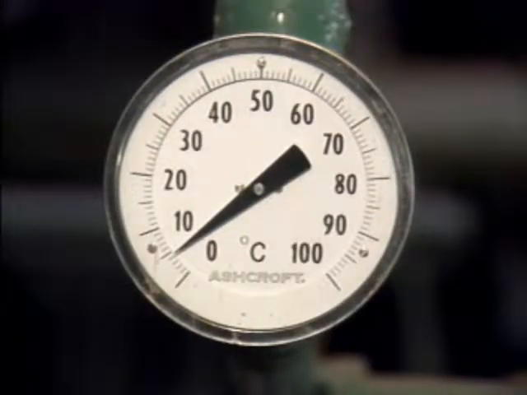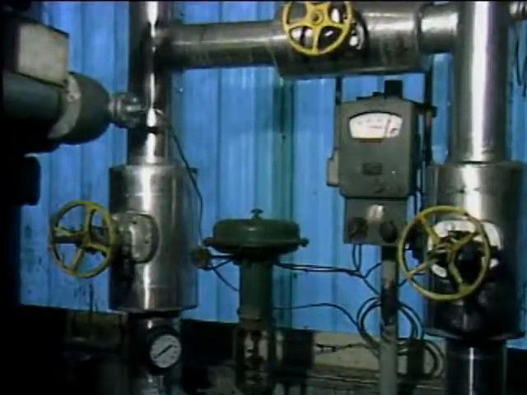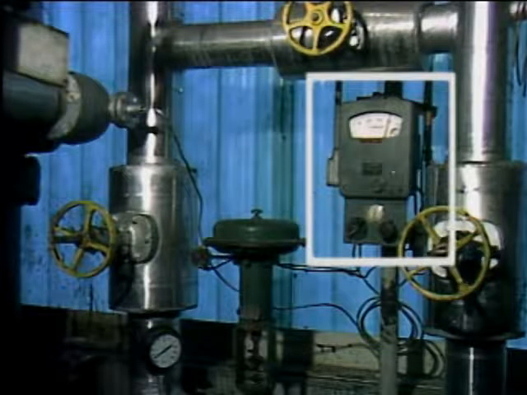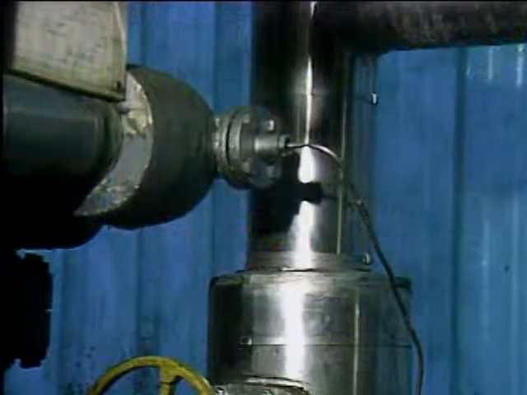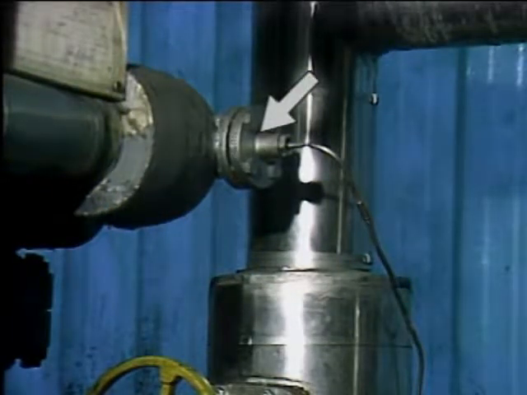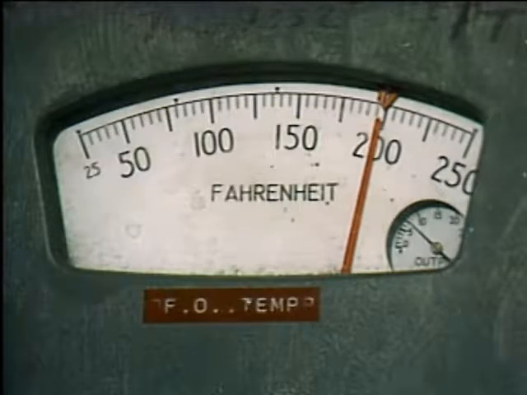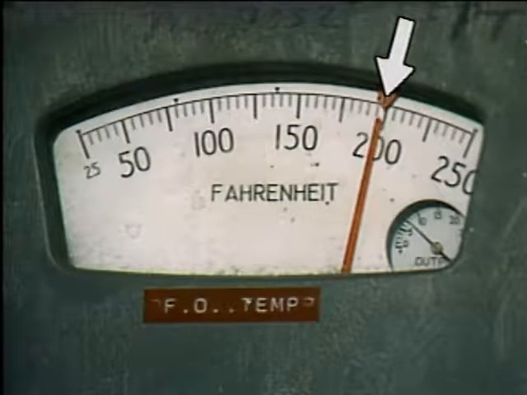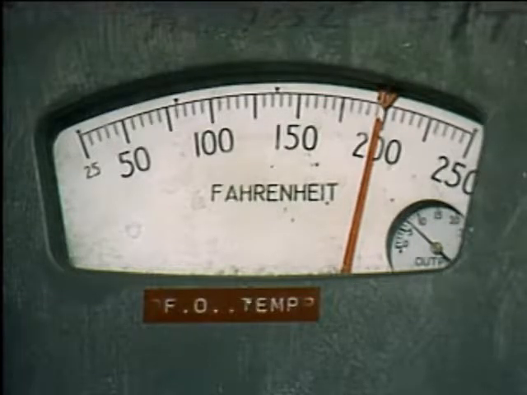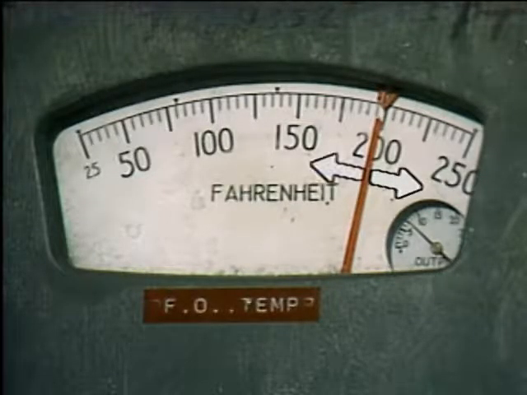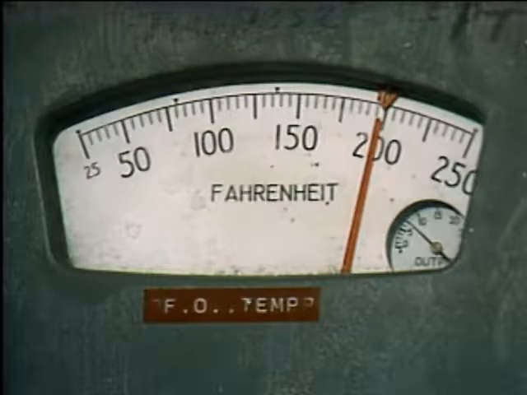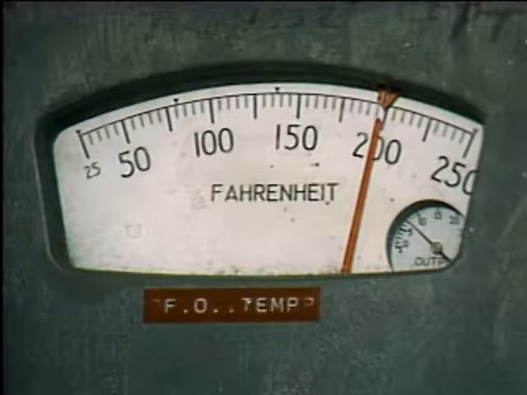For example, this temperature gauge measures the temperature of a liquid and indicates the temperature by means of a pointer and a scale. This temperature controller is an instrument that controls. It receives a signal from a sensor that measures the temperature of a liquid at a specific point in the process. The controller then compares that temperature to a predetermined value called a set point. If the measured temperature is higher or lower than the set point, the controller transmits a signal to another device which adjusts the temperature until it matches the set point.